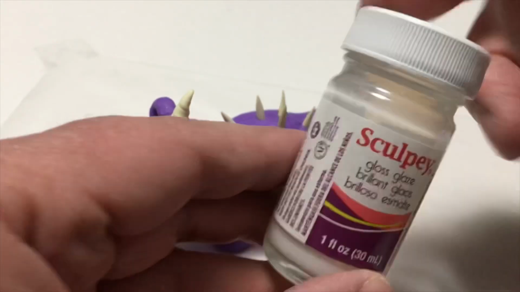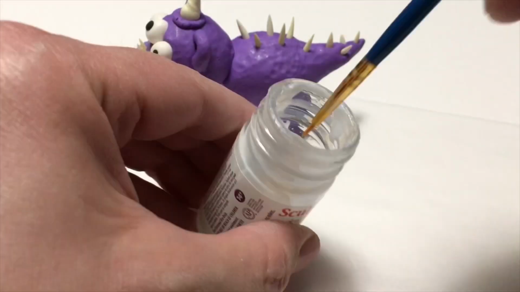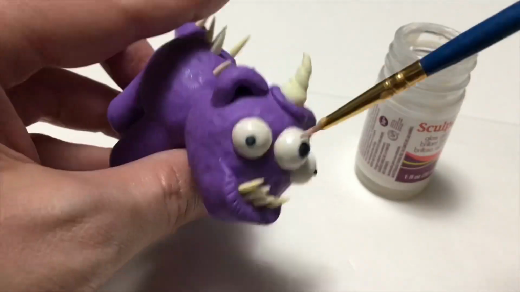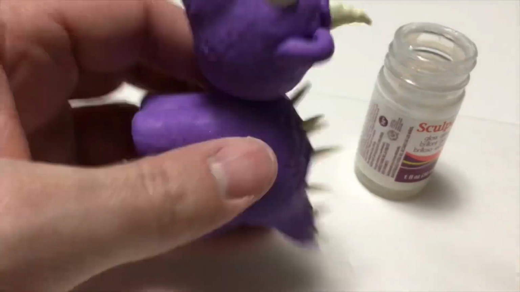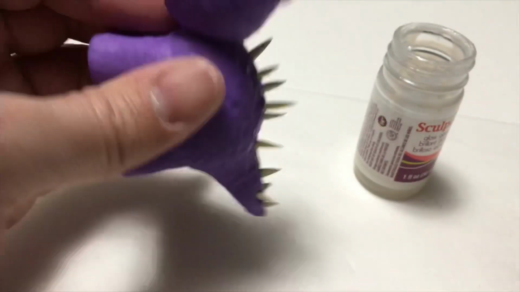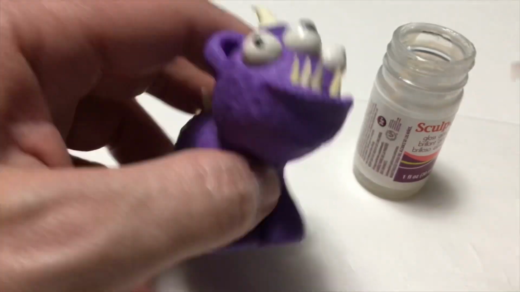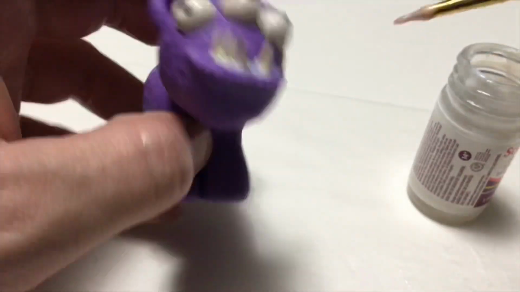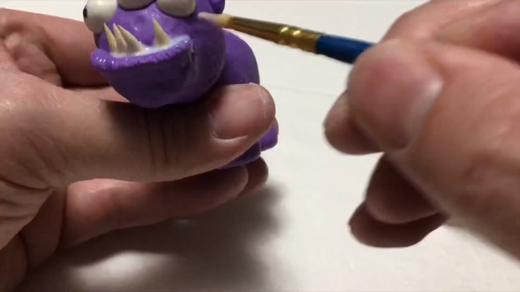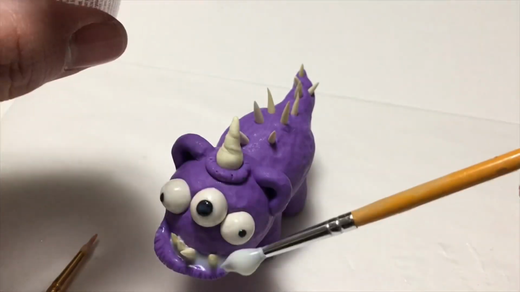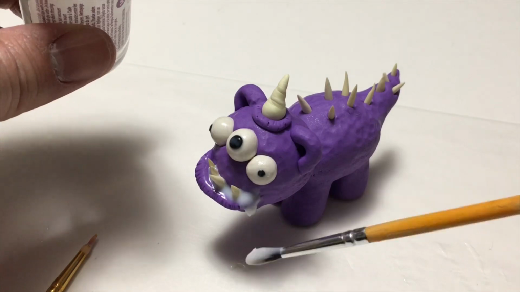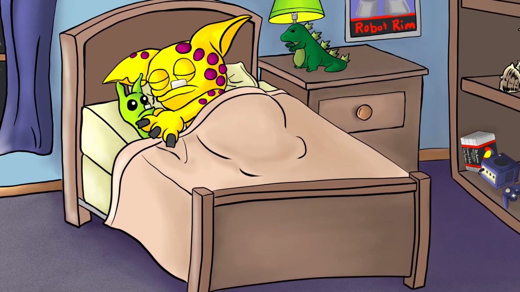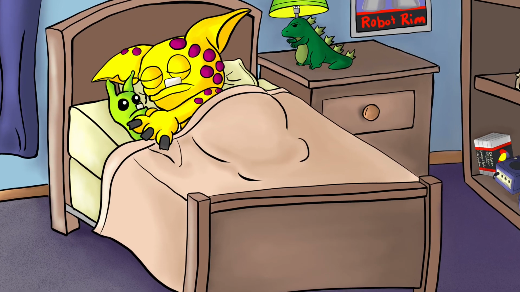Now, this was off the live stream, so afterwards I let him cool down, and then I went ahead and glossed his eyes, just using that Sculpey gloss coat. And then I wanted to have some saliva coming out of him, so I glossed his teeth and put that into his mouth, and I just gooped it all in there. I even poured some in there to let it drip out. And then once I was happy with that, I let that dry overnight.